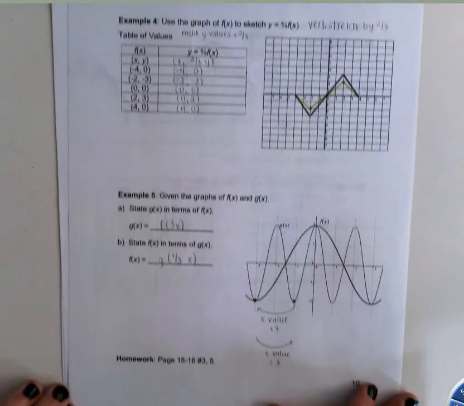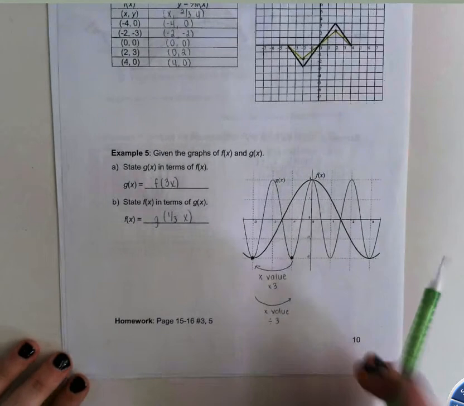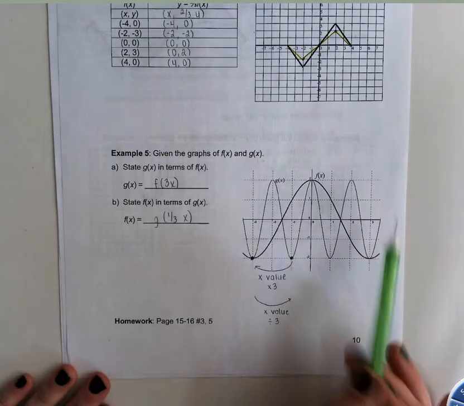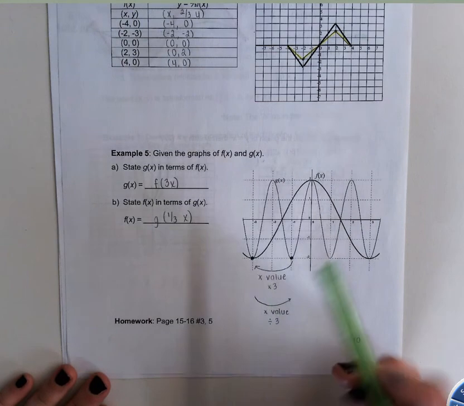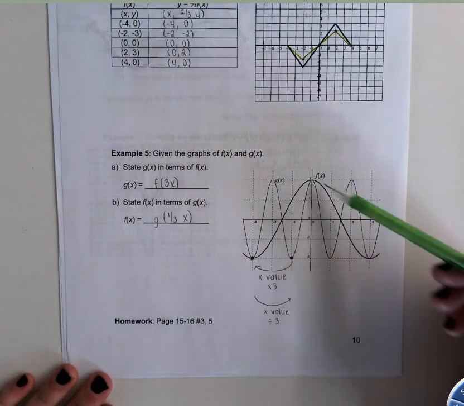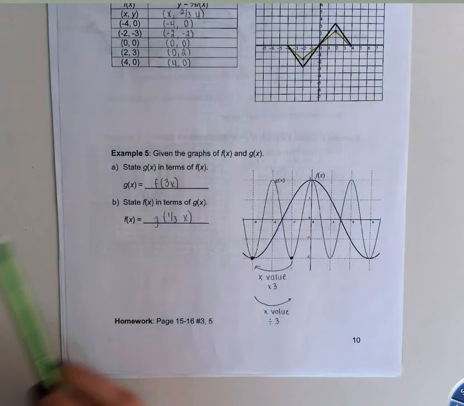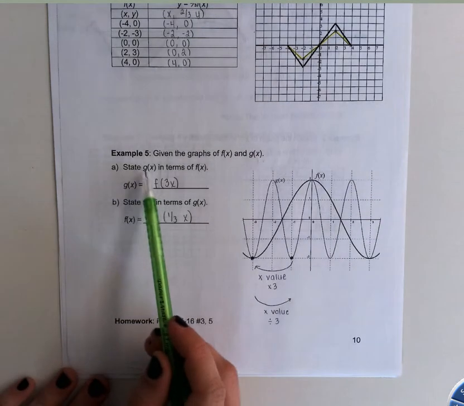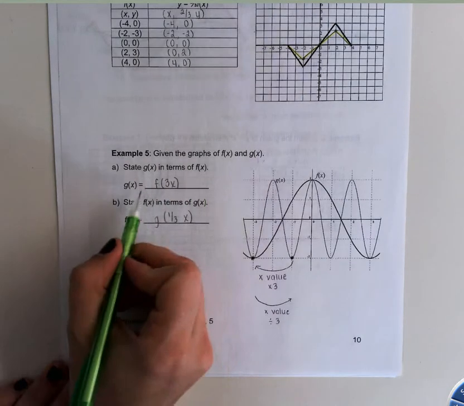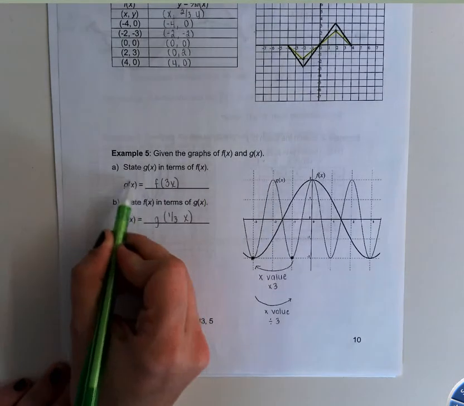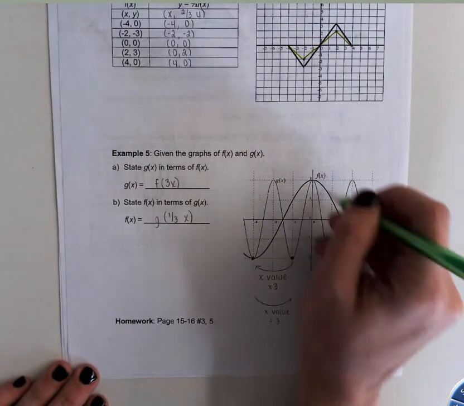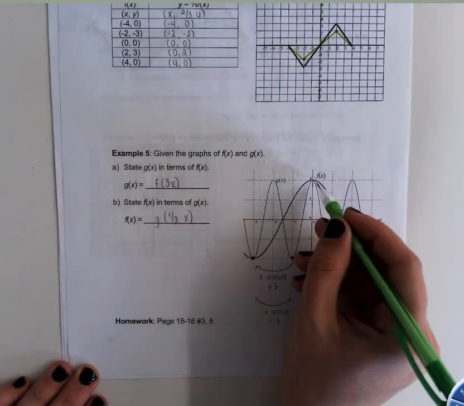Finally, in example 5, this is a spot where lots of students get confused. So I've got two graphs on this grid here. I've got g of x, which is this narrower wave, and I've got f of x, which is the wider wave. I'm asking you to state first g of x in terms of f of x. So what that means is I want to know, how do I get g of x from f of x? So f of x is the original graph. How do I get g of x?